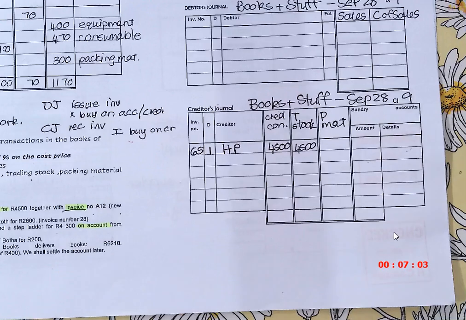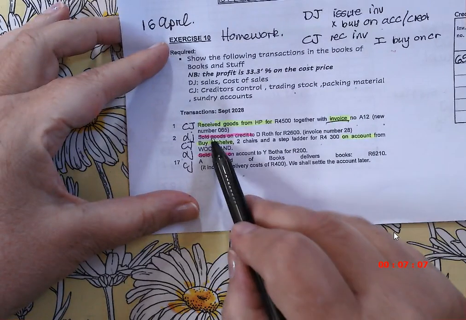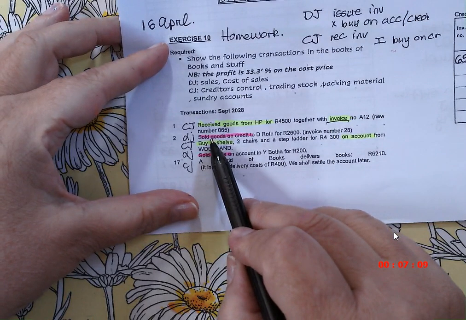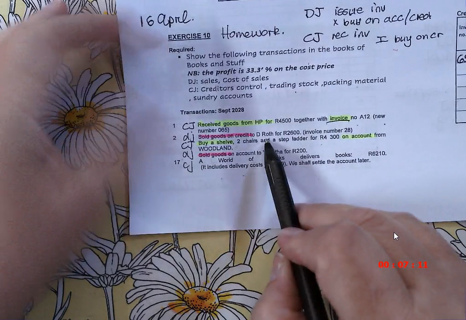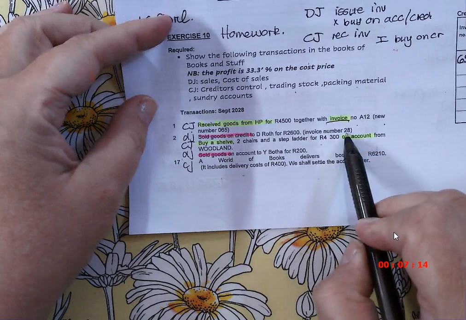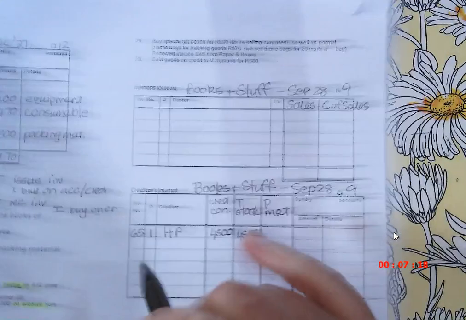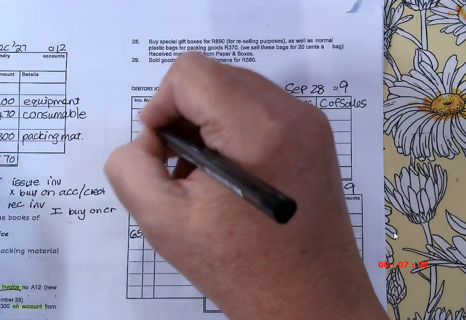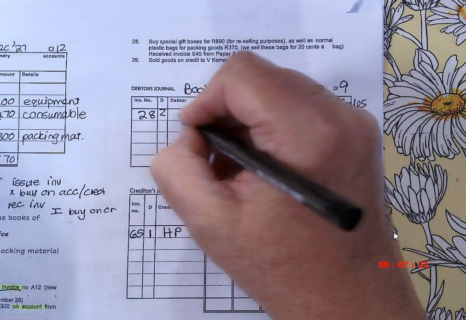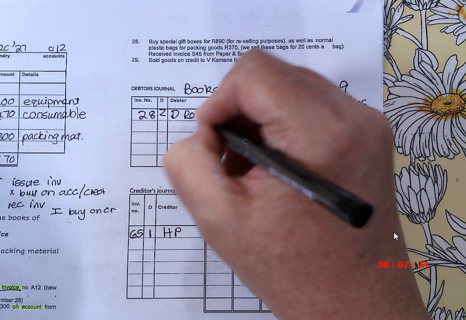Okay. Now, if I go to number 2, I sold. So if I sell, it's a DJ. To D. Roth, invoice 28. Now remember, this is from my own book. So I go here, invoice 28, day 2, D. Roth, hey?